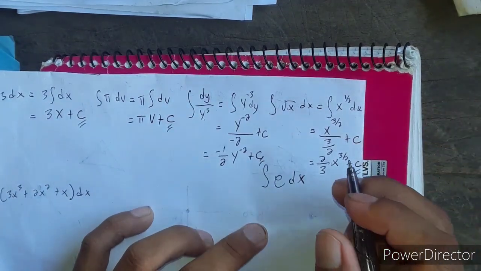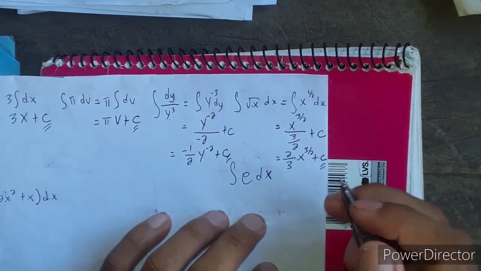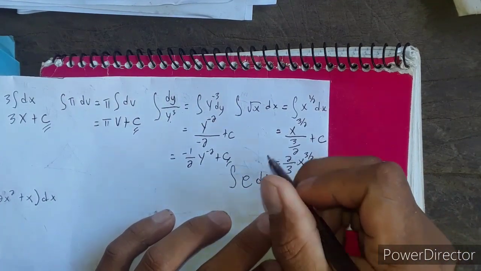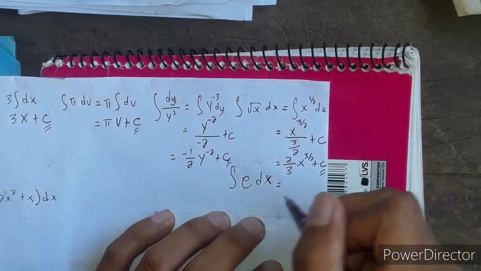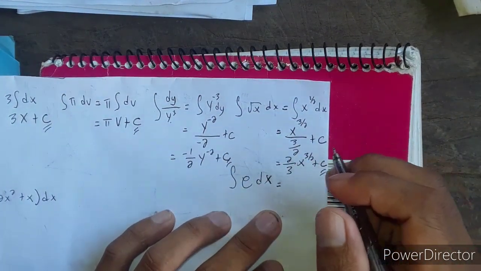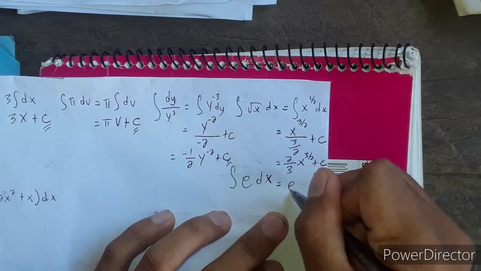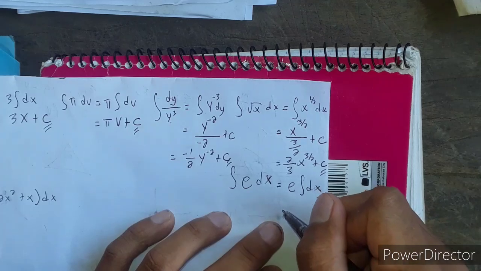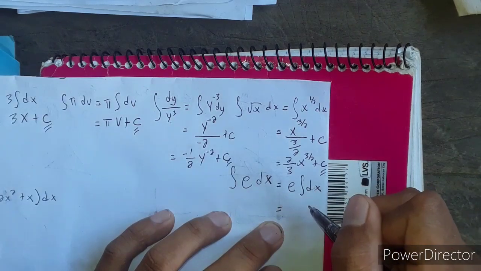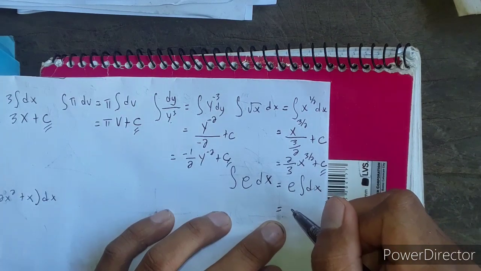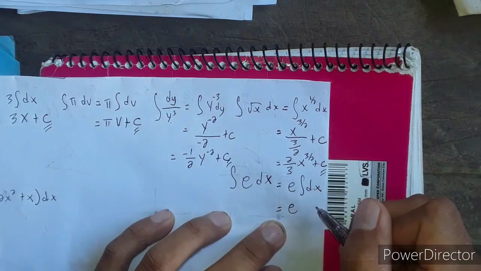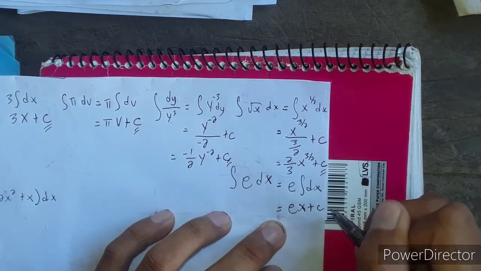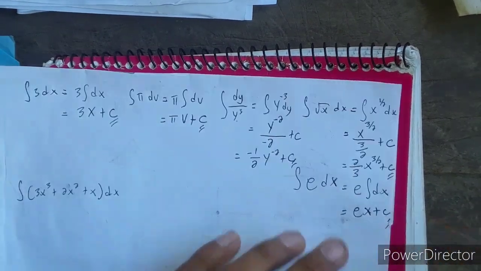How about if we are asked to find the integral of e dx? As we all know, e is a constant, so we need to isolate this one. The integral of dx is x. So the integral of a dx is simply equal to ax plus c, which will be the final answer.